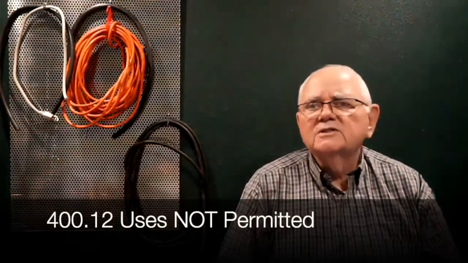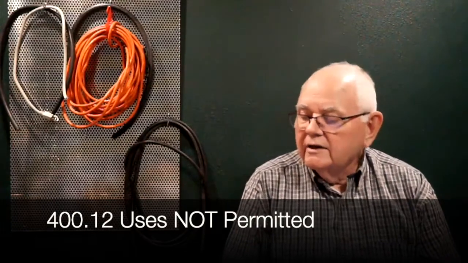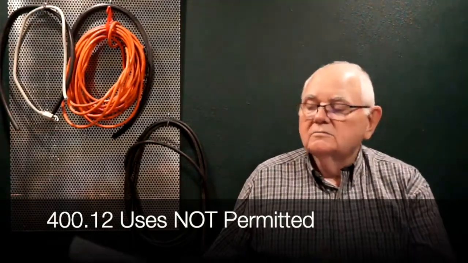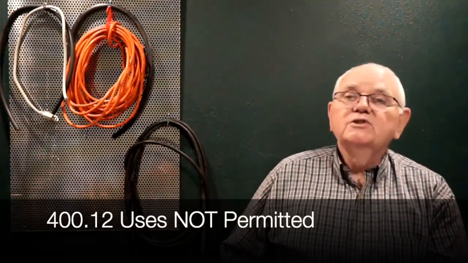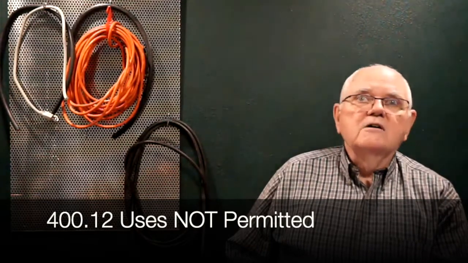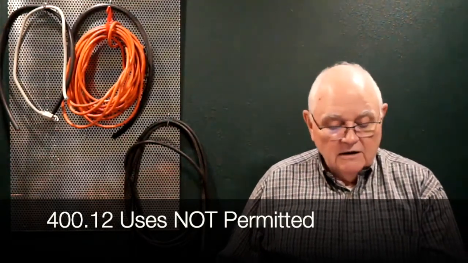Use is not permitted, as we find, in .12. Use is not permitted as a substitute for the fixed wiring of the building. No, I can't use flexible cord for that. Nor run through holes in walls and structural ceilings, things we never see out in the field, right? Above suspended ceilings, drop ceilings or floors. Oh, never run into any of that. Nor run through doorways, windows, or similar openings. Nor attached to building surfaces, and there are exceptions for that.